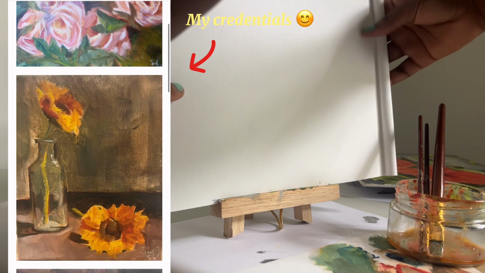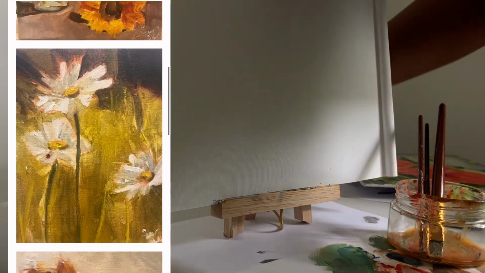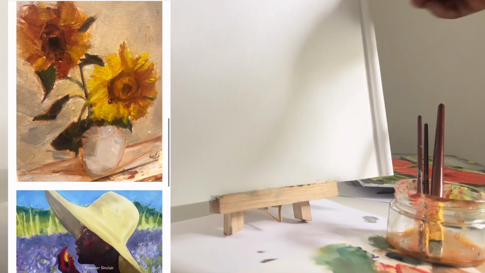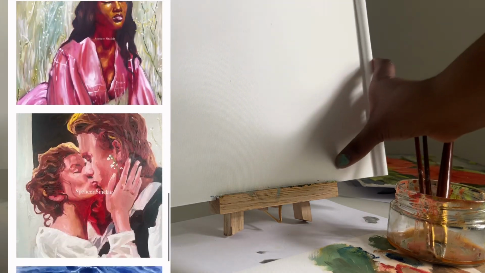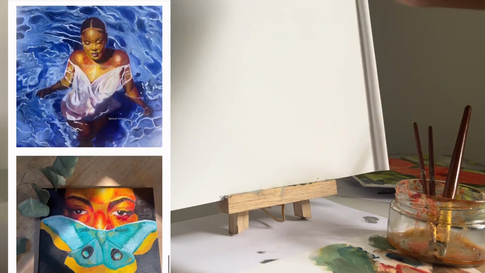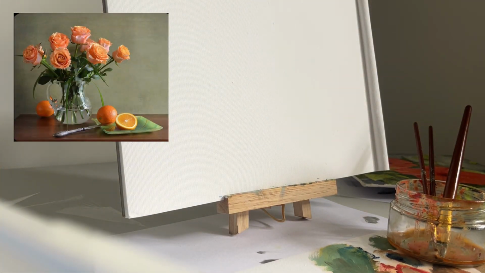So in this video, I'm going to break down my oil painting process so that you're able to paint anything from still life to landscape to even portraiture. The process is still the same.